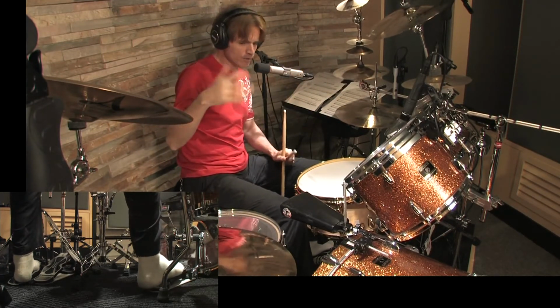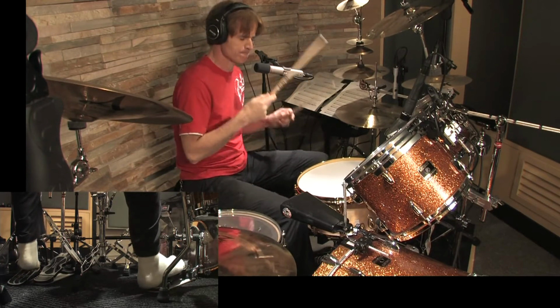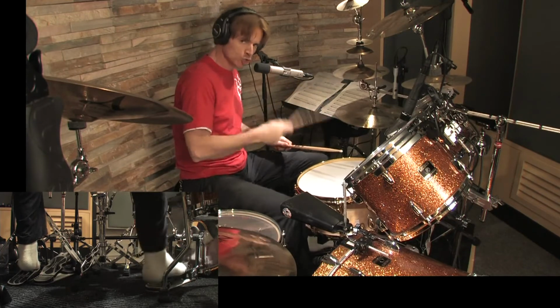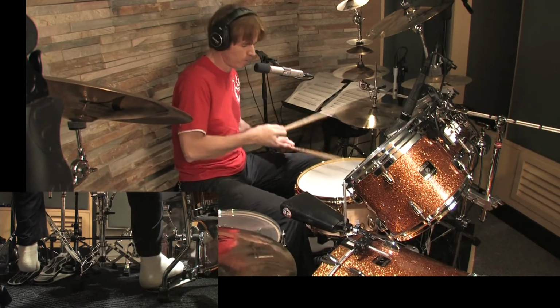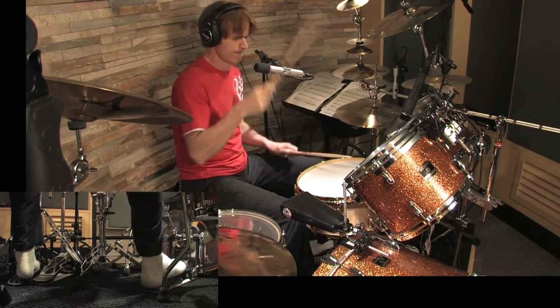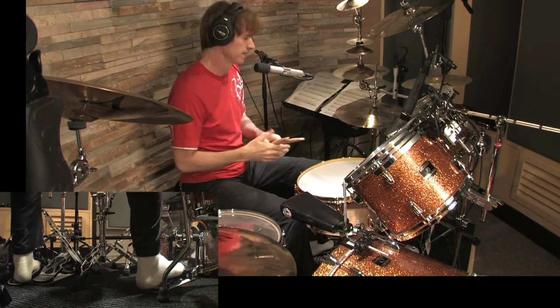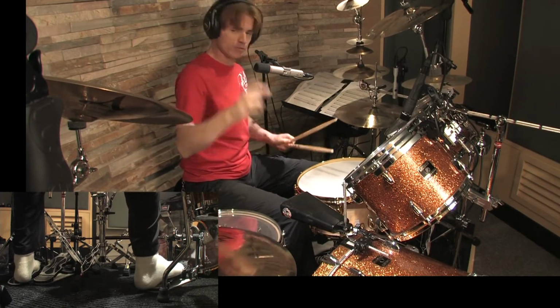And a hint or a tip when it comes to counting a 4-bar grouping, think of it this way. 1, 2, 2, 3, 3, 2, 3, 4. Eventually you don't need to count, you'll just feel it. So you could also start the fill on the third count of the bar.